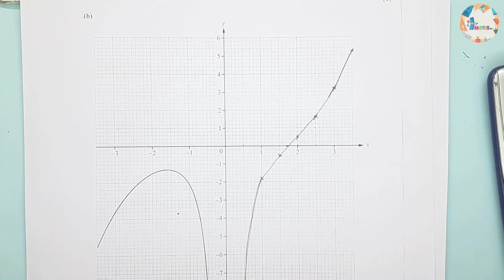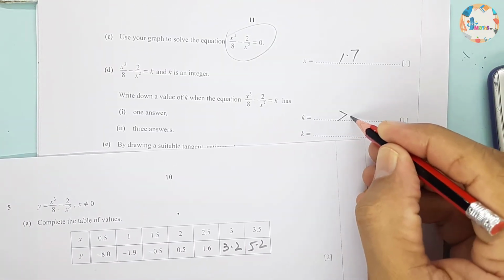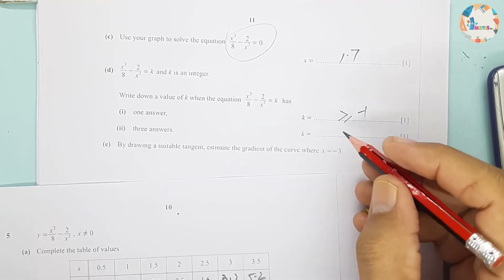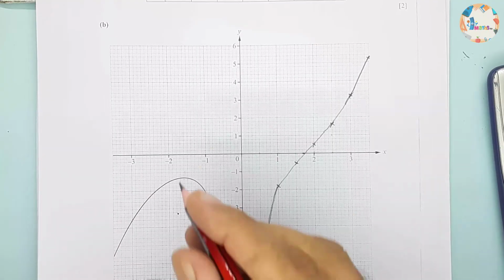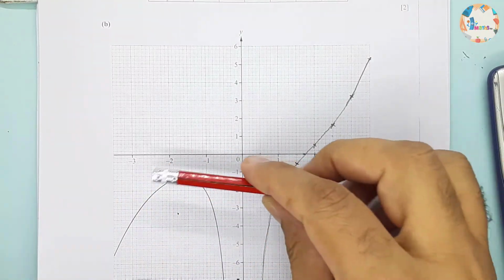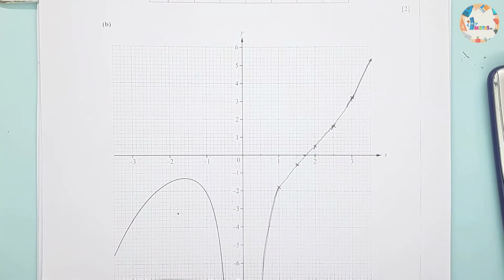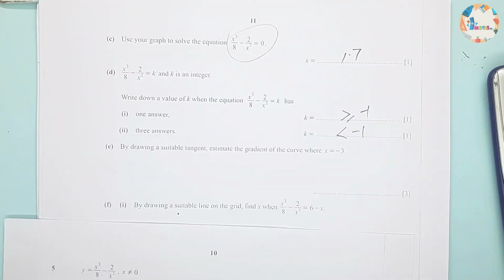So for this one, we will write k is greater than or equal to minus 1. For this one, we will write less than minus 1. So y is equal to minus 1 is this point basically. If we have less than minus 1, we will have 3 solutions. If we have more than minus 1, it will have 1 solution only.